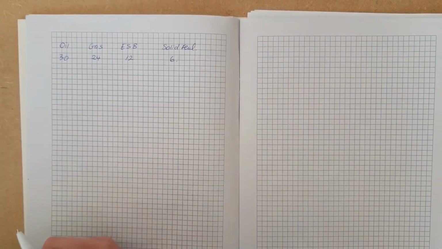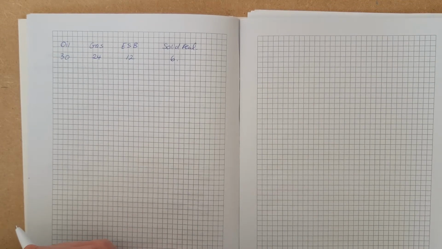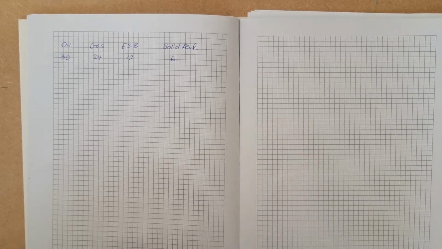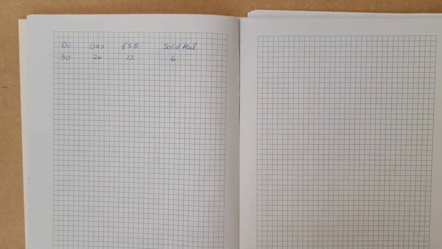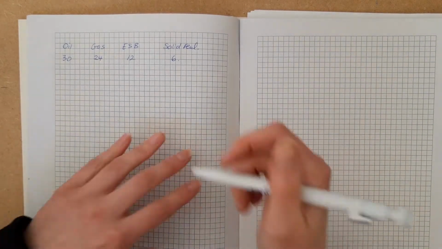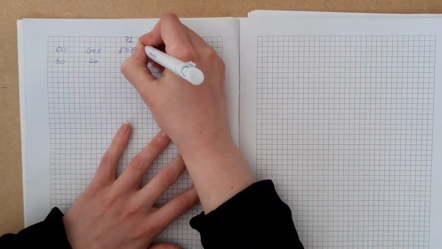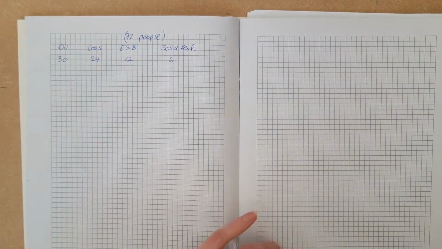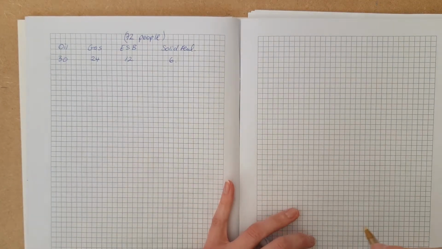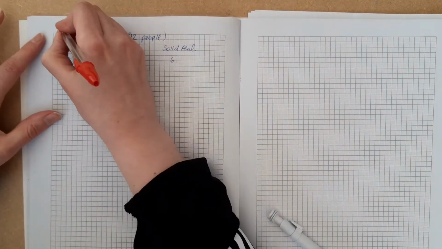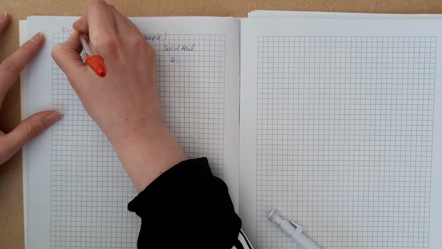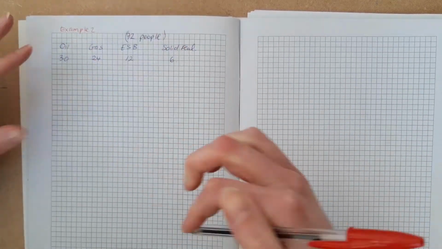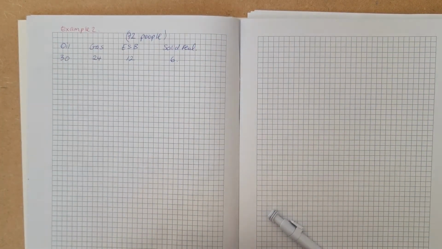So in this survey, 72 people were asked what type of heating they had in their homes. The results are given below. Draw a pie chart to illustrate this information. Before you can draw a pie chart, you have to do the calculations for the pie chart so you can see how big each of the angles will be. Okay, and it needs to be clearly written on your sheet.